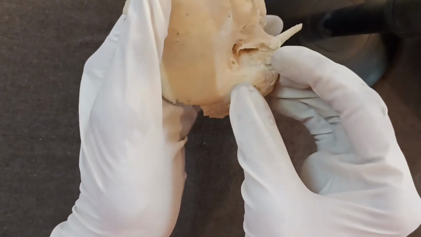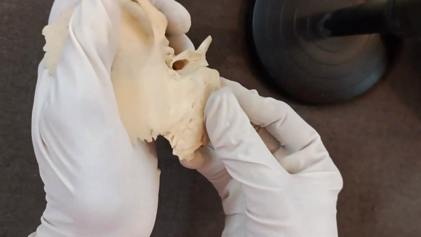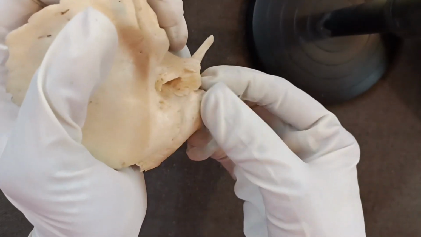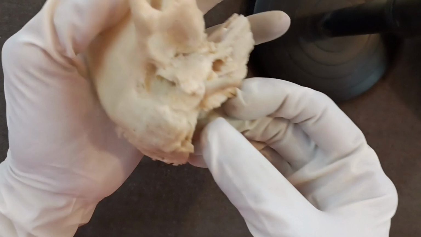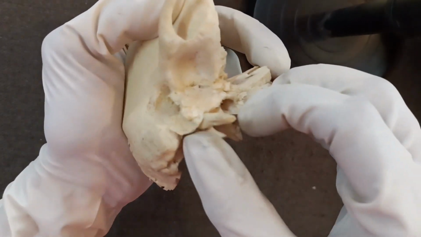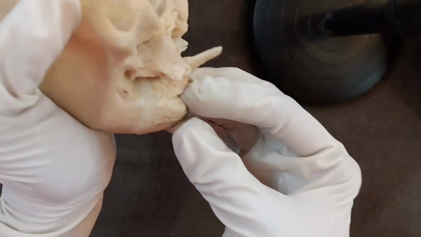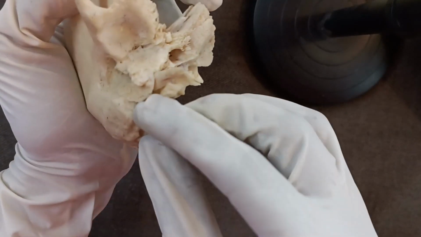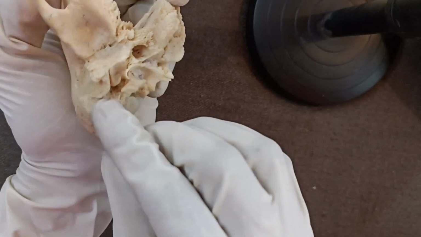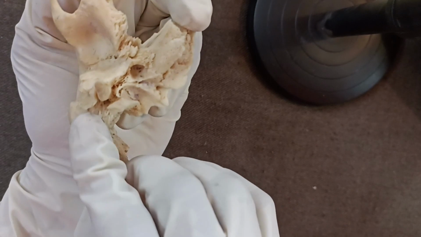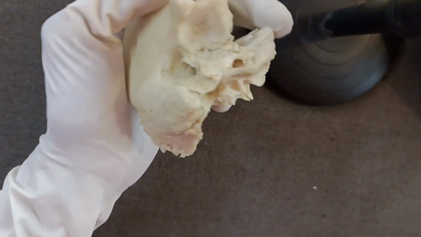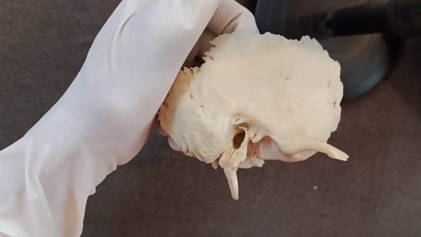It has a mastoid part, and the projecting part is known as the mastoid process. Just behind the mastoid process there is a notch known as the digastric notch, which gives attachment to the posterior belly of the digastric muscle. This is all about the temporal bone. Thank you.